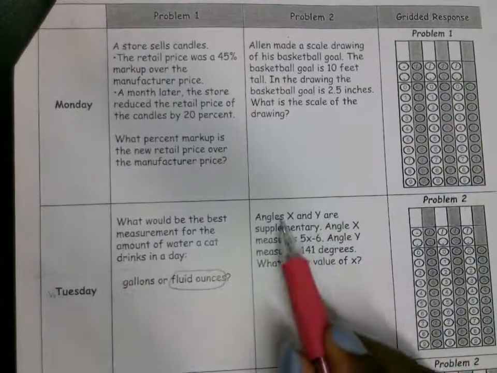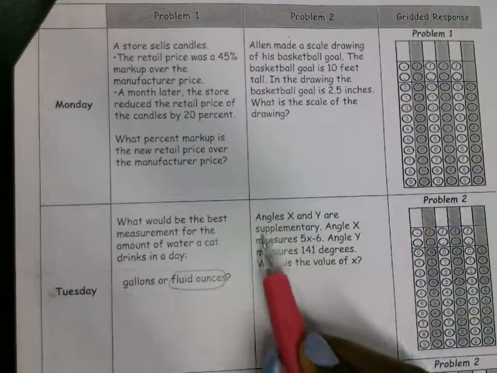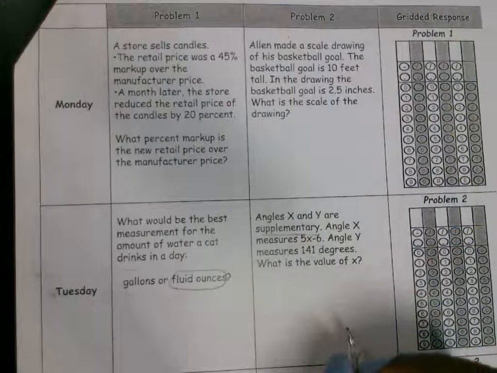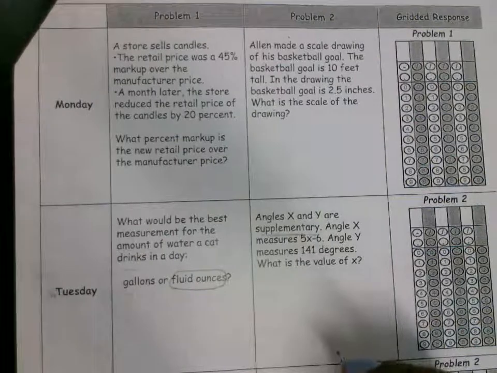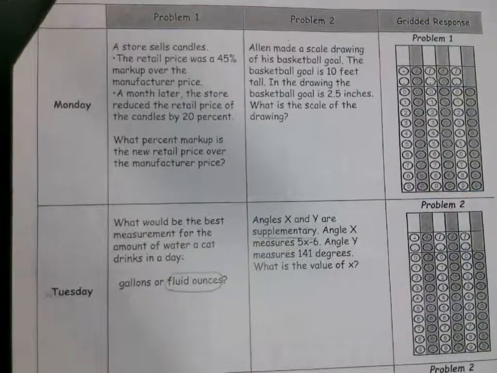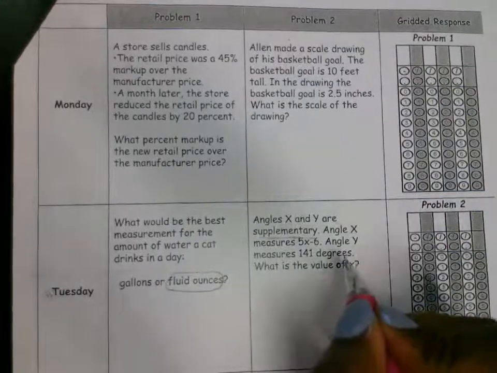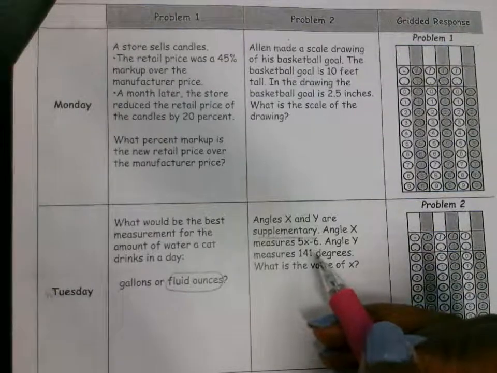All right, let's see if we have enough time. Let's try this one. Angles X and Y are supplementary. What does it mean to be supplementary? Y'all remember that word from last year? It's two angles whose sum add up to what? Not 80, not 160. 360 is a complete circle. 90 is a right angle. That's complementary. Somebody said it's 180. I knew somebody said, I just didn't know who. It's two angles whose sum measures 180 degrees.